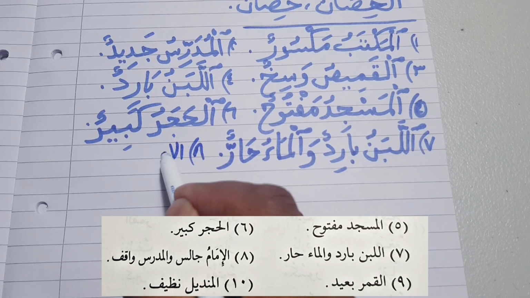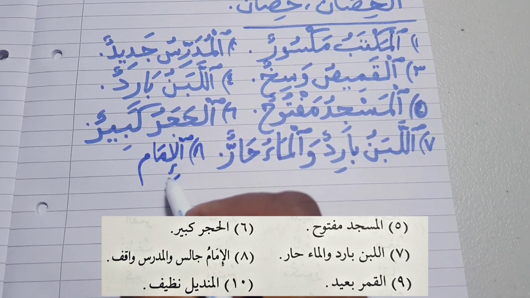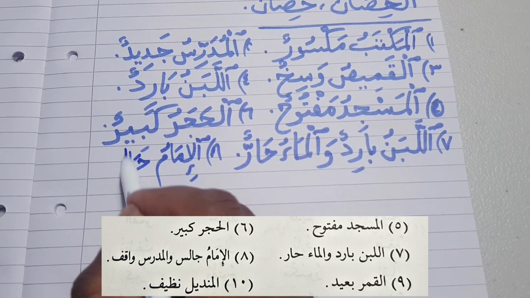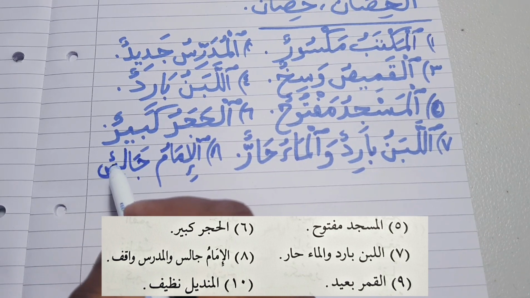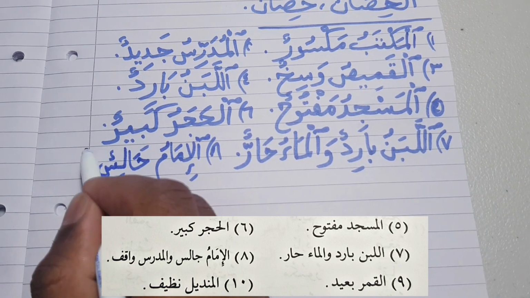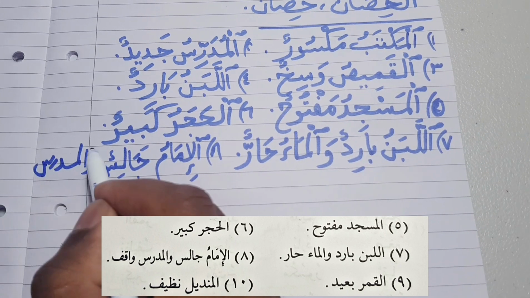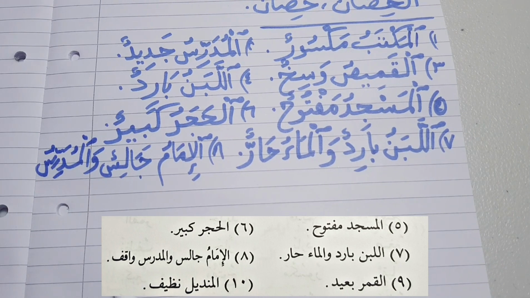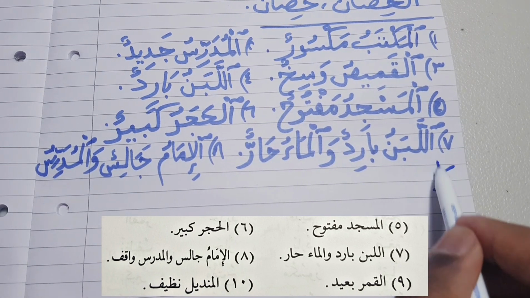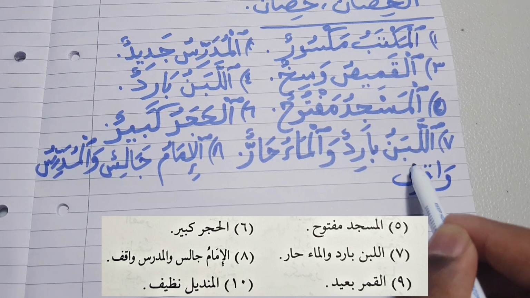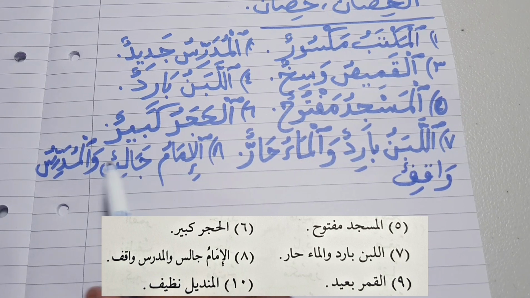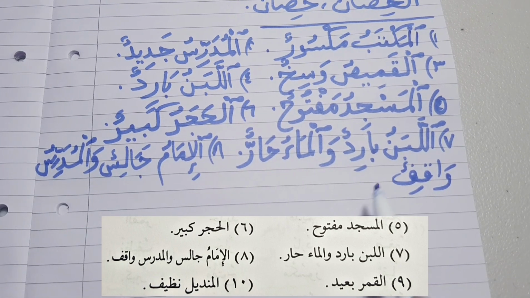الإمام جالس. والمدرس واقف. Should I write it here? Okay, I'll write it here. والمدرس واقف. الإمام جالس. The imam is sitting and the teacher is standing.